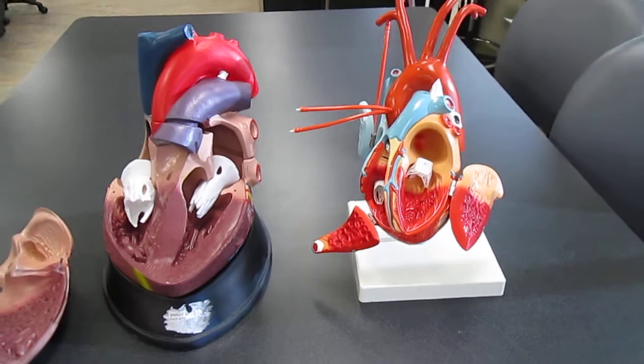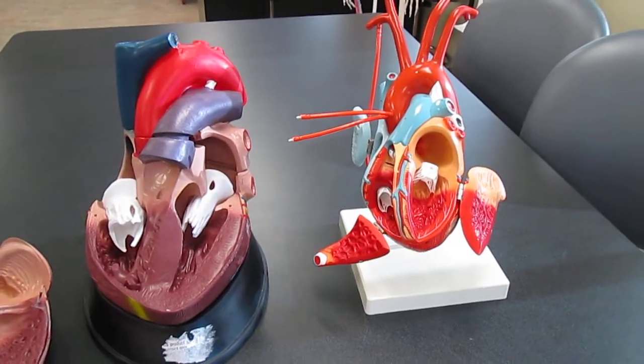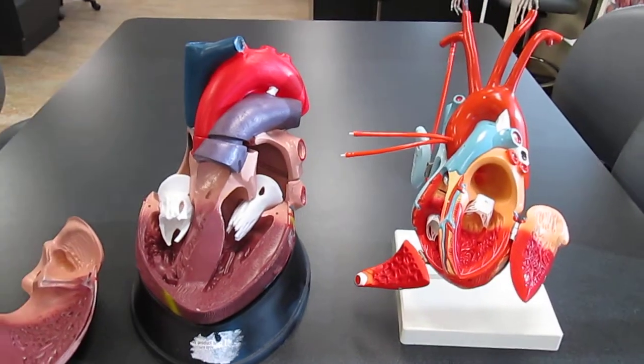So I hope this 3D model helped to explain things, and as always, let me know if you have any further questions.